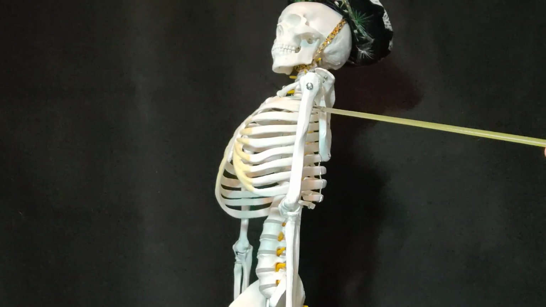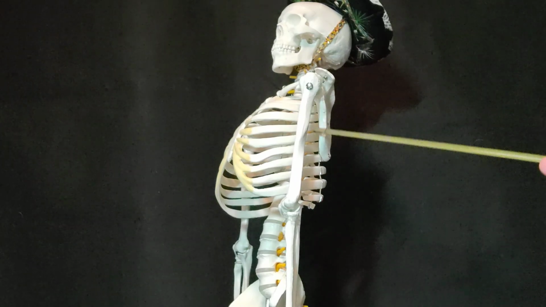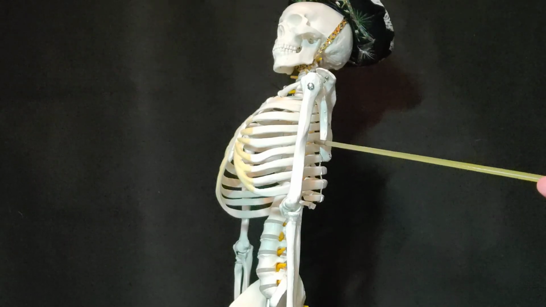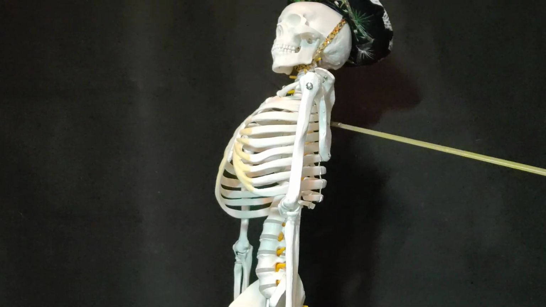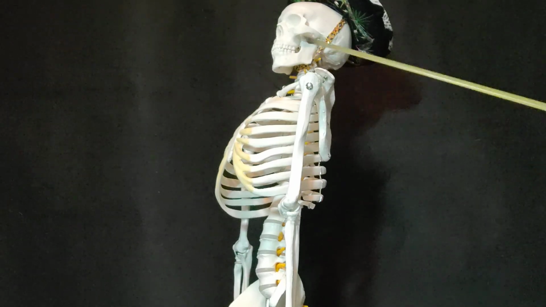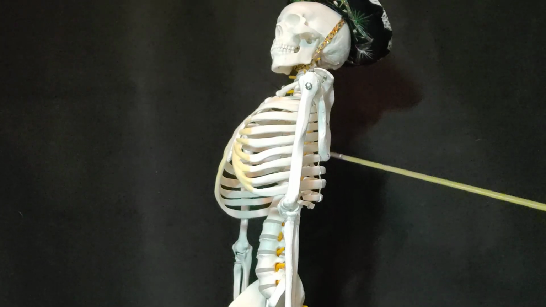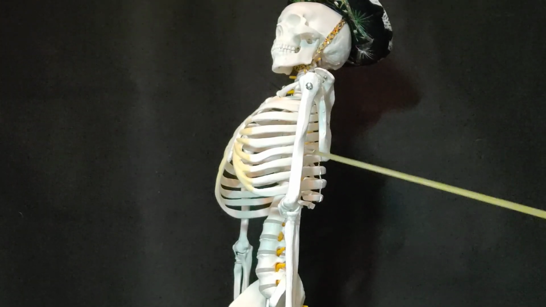That's where the subscapularis and the serratus anterior are. The subscapularis is attached to the scapula and then goes up and attaches to the humerus. The serratus anterior is anterior to the subscapularis, attaches along the medial border of the scapula, and then comes out and attaches on the ribs.